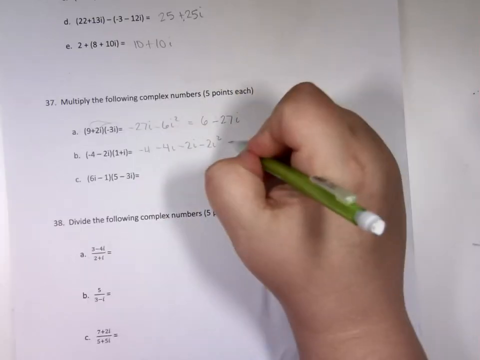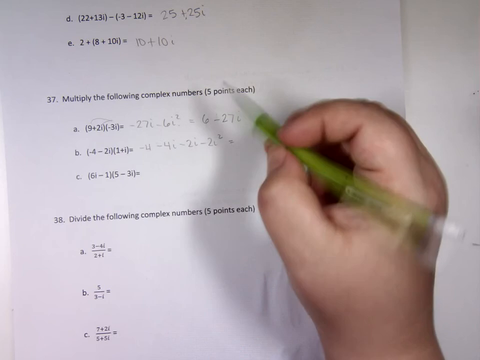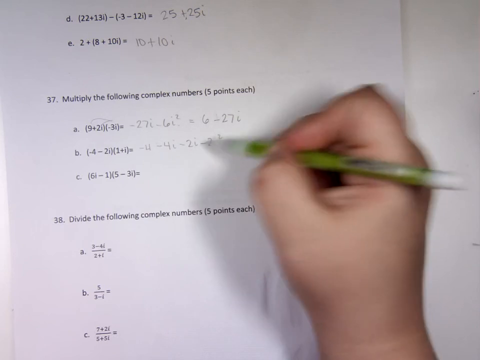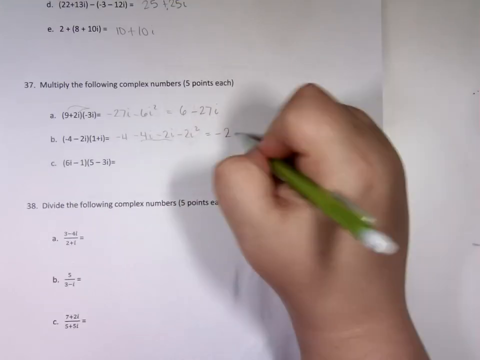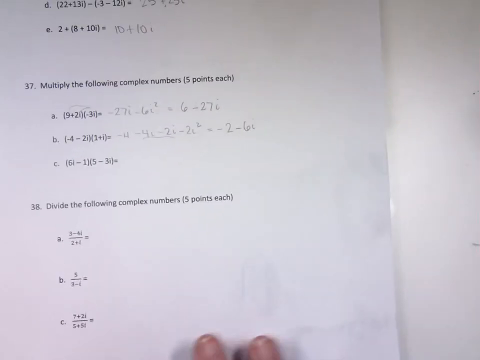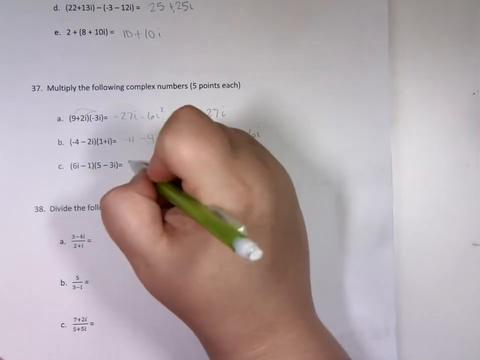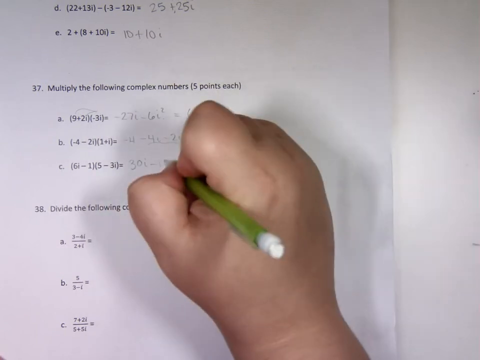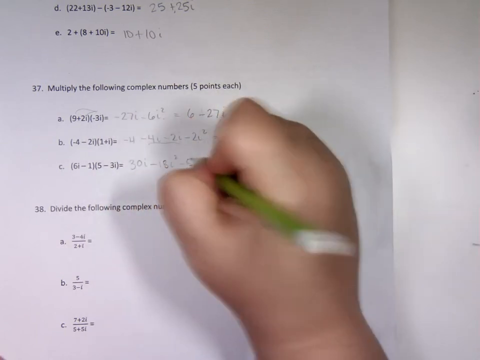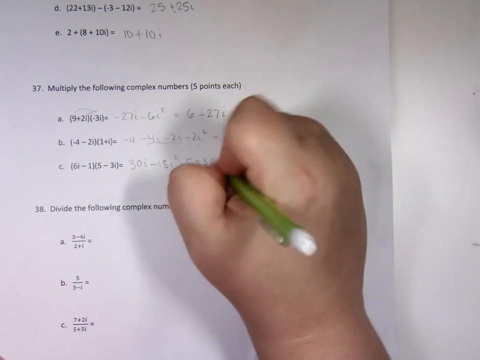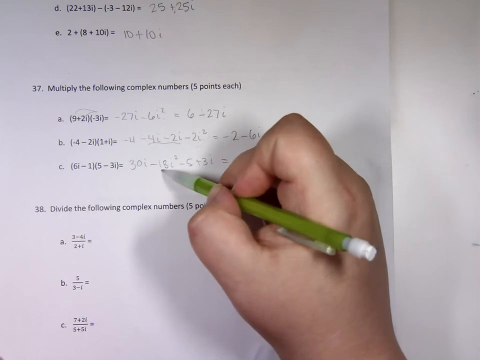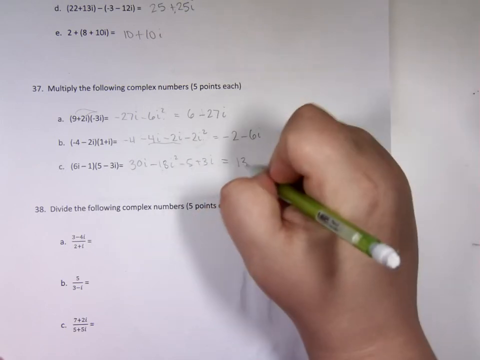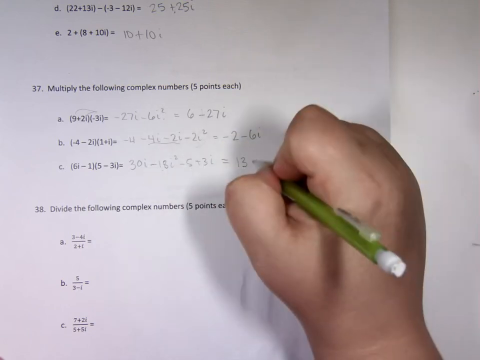So that's going to give us, again, -1 times a -2. This is +2 plus -4 is going to give us -2. Combining these terms, we're going to get -6i. And then finally, 30i minus 18i squared minus 5 plus 3i. So the negative 1 times the negative 18 is going to be a positive 18, minus 5 is a 13, and then 30i plus 3i is 33i.